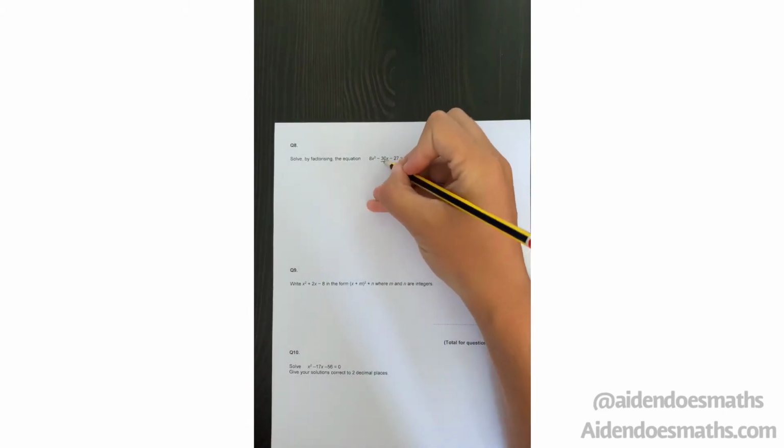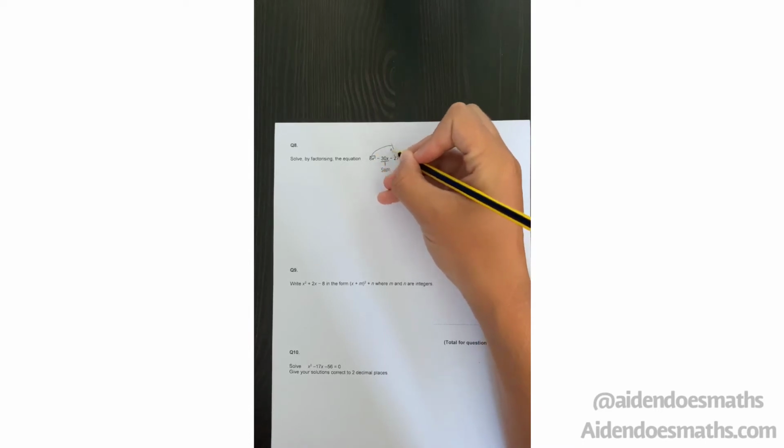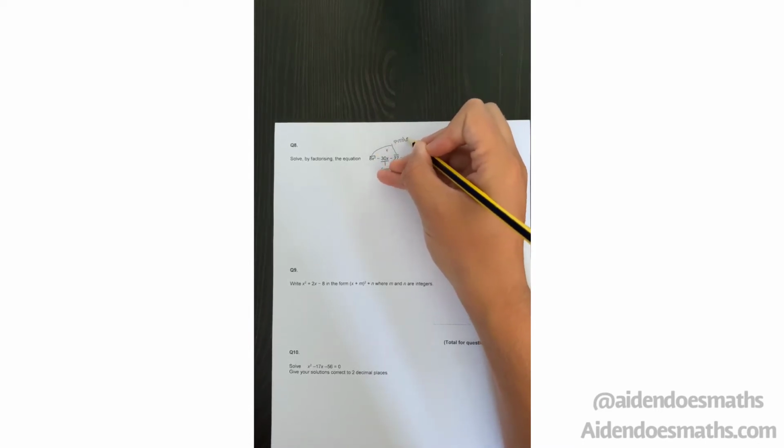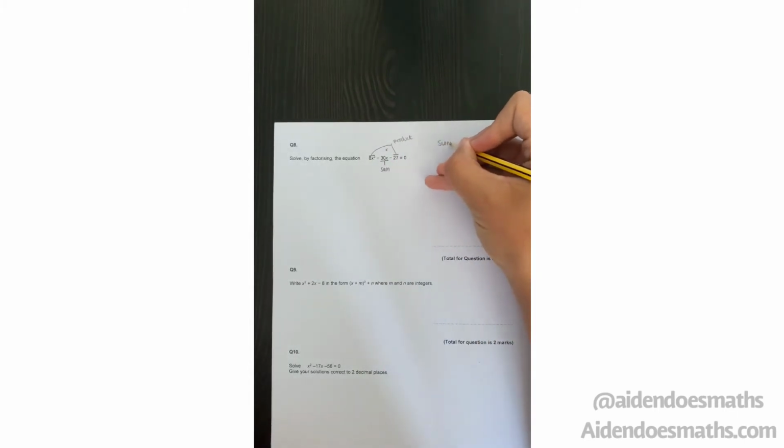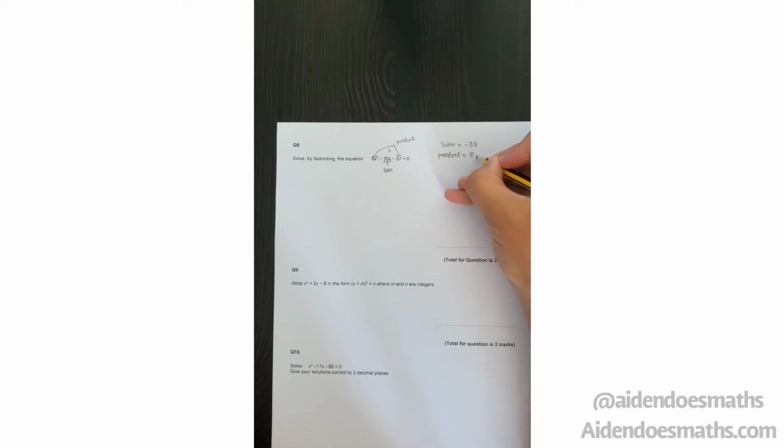Okay, question 8 is our first factorising question where we've got a coefficient of x squared that's greater than 1. So let's think about what we need to do here. Now when we did factorising before, we said this was our sum, and this one times this one gave us our product. So we need numbers that have a sum of minus 30 and a product of 8 times minus 27. Now if we put it into our calculator, that gives us minus 216. So there are 2 numbers that add together to make minus 30 and multiply to make minus 216.